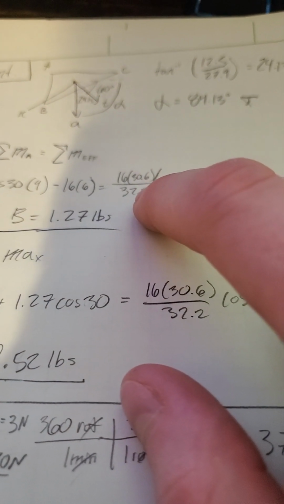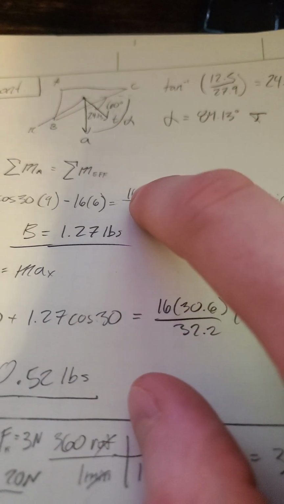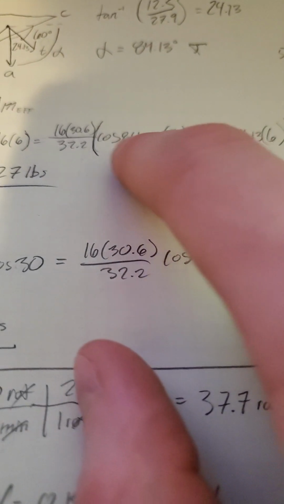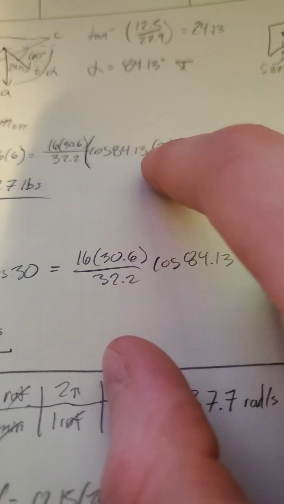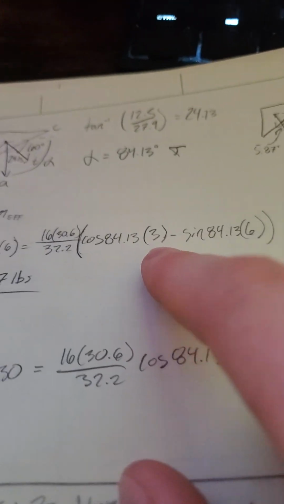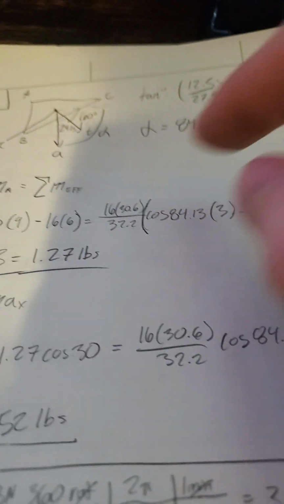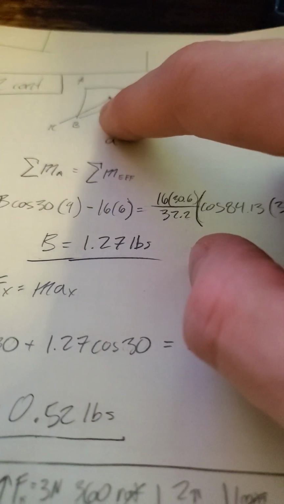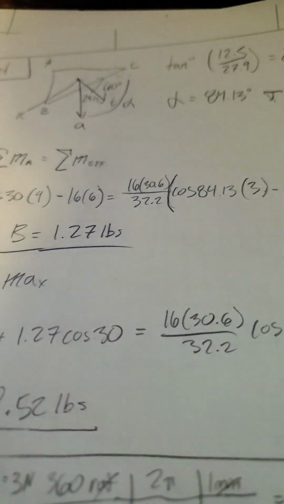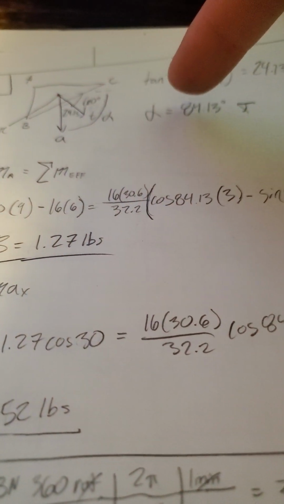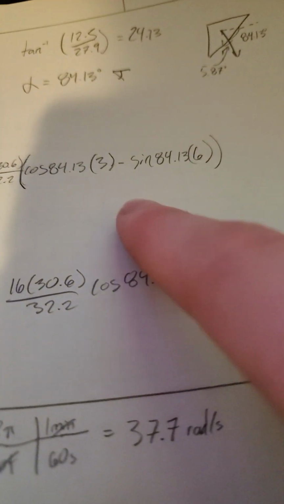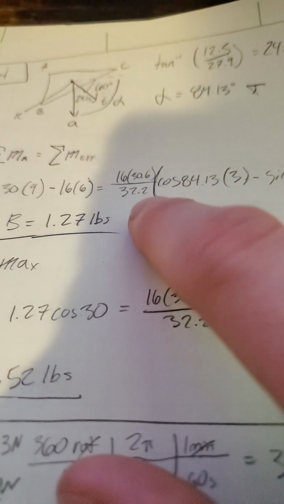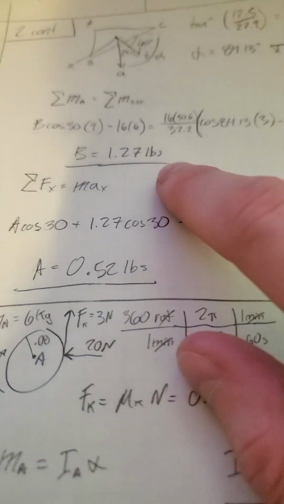So this is the weight divided by gravity to give us the mass times the acceleration. And that's ultimately going to be multiplied by these two components, because this is creating a moment around A in two different directions, because it's pulling down and it's also pulling this way, so it's pulling in both the x and the y. So this is just both of the components. You can just factor out the acceleration and the mass, and you can calculate B that way.